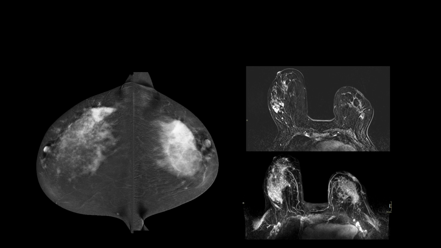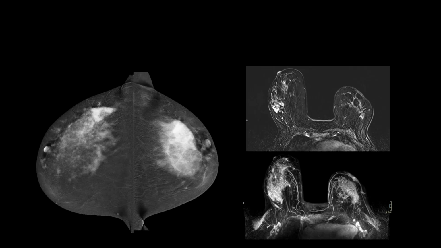And this example is just to show you how contrast-enhanced mammography is equivalent to MRI by showing the extent of the disease. The only thing that we may not appreciate would be the lymph nodes. But we're going to do ultrasound anyway, so it doesn't matter, right? So there you have one appointment, we can solve everything, and this is what happened with this patient.